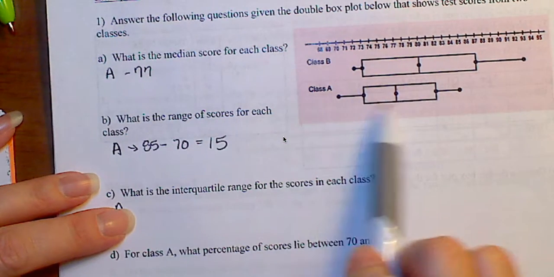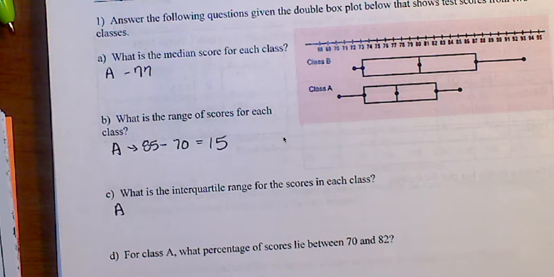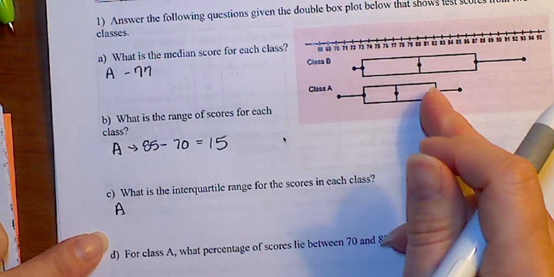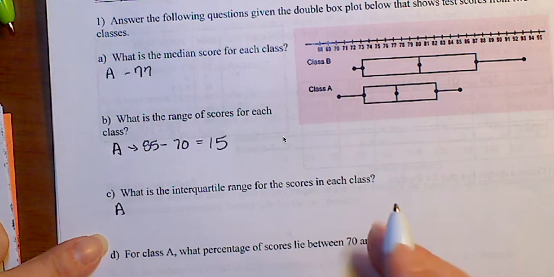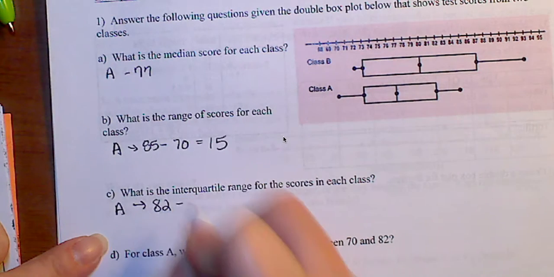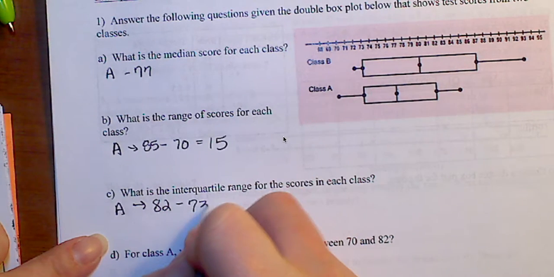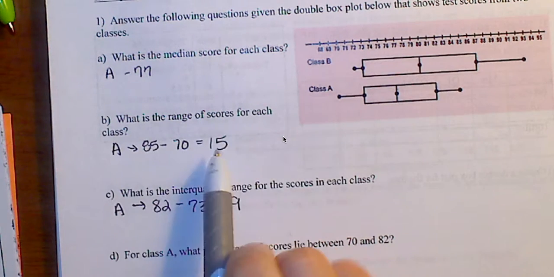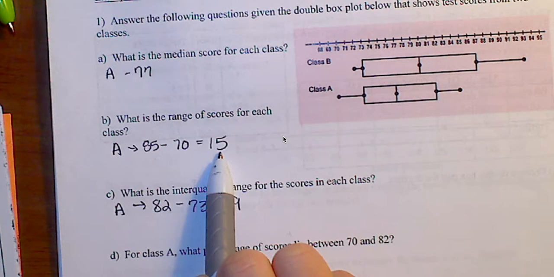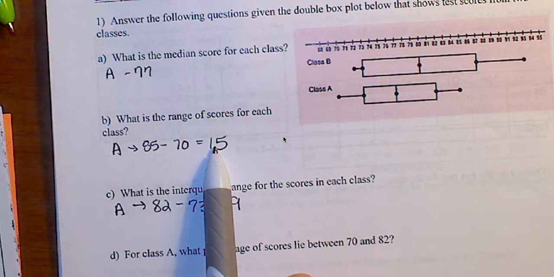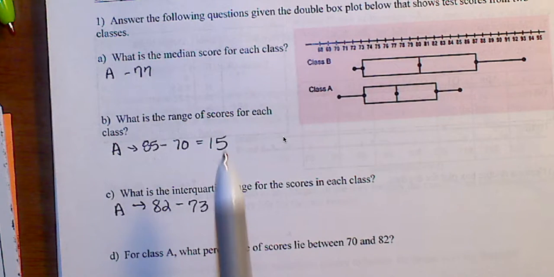So we want to find the range of the box, and it's similar to this, but we only use the far right of the box and the far left of the box. So we would do 82 minus 73, which gives us an interquartile range of 9. Okay, so of course the range is always going to be bigger than the interquartile range, because the range is going to include every single data value, including your extreme highs and your extreme lows.